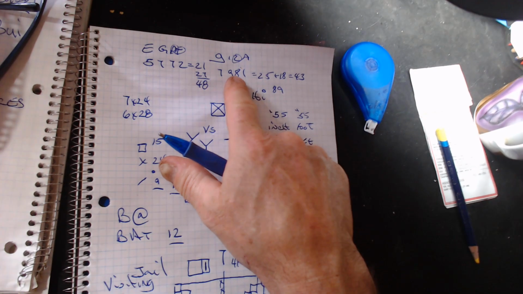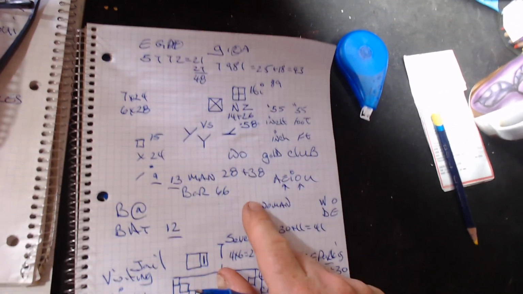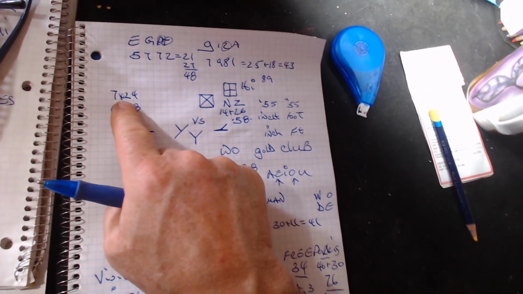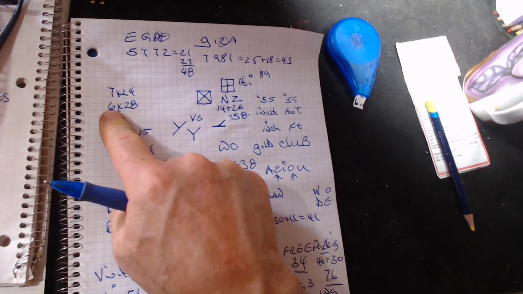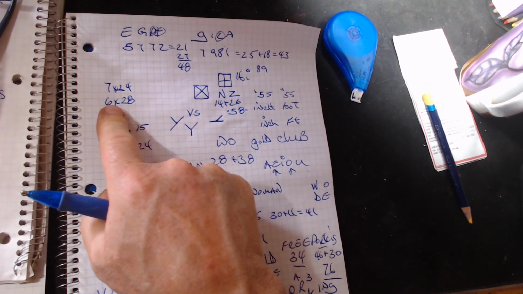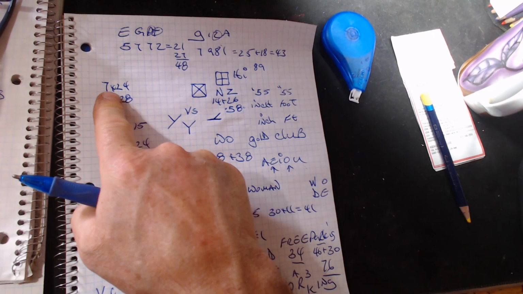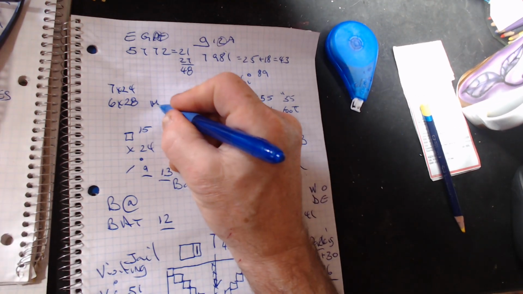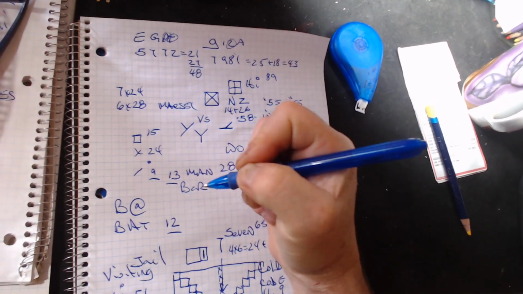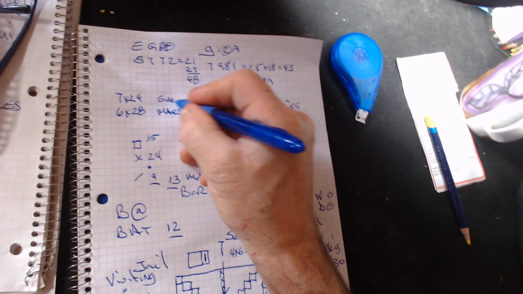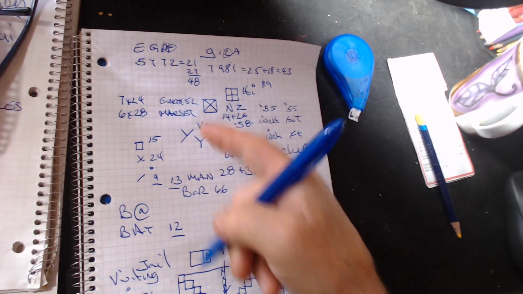We got Egypt, we got Giza, we got the numeric value. We have the 24 by 7 and the 6 by 28. The 6 is the numeric value for Mars. The 7 is the numeric value for Earth, for the reason that Mars is number 51, 5 and 1, 6. Earth is 52, 5 and 2, 7.